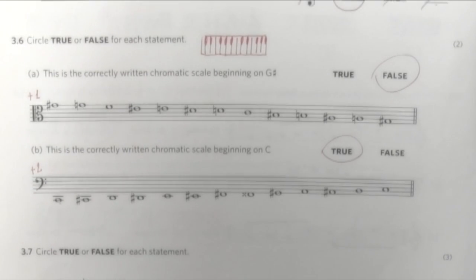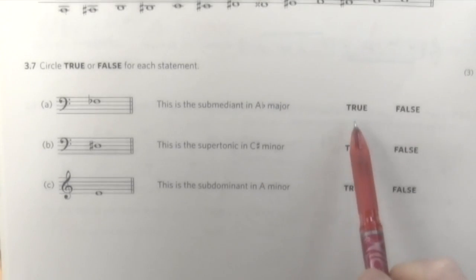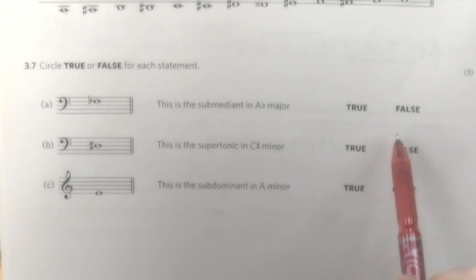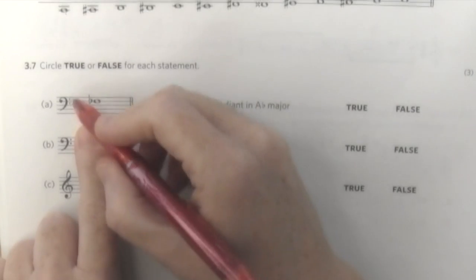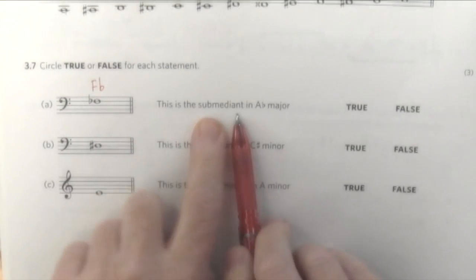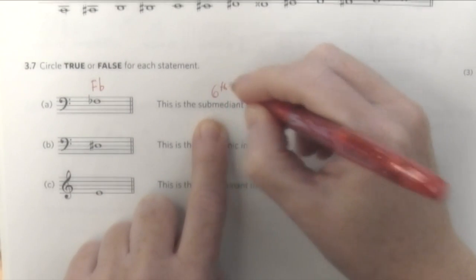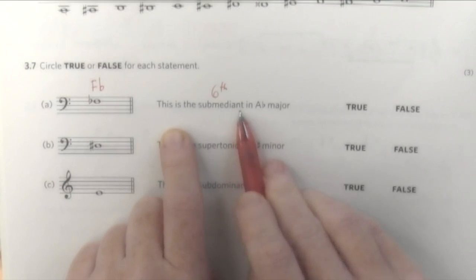Question 7. In this question, we are asked, again, to circle true or false. This note, which is Fa flat, should be the submediant. Okay, submediant, this is really confusing. It's the 6th degree. It's not the one below the mediant.